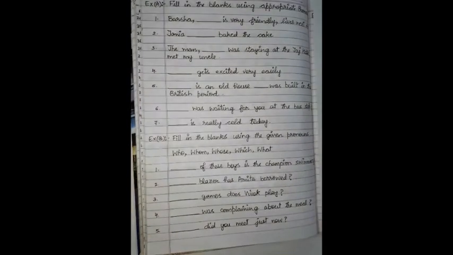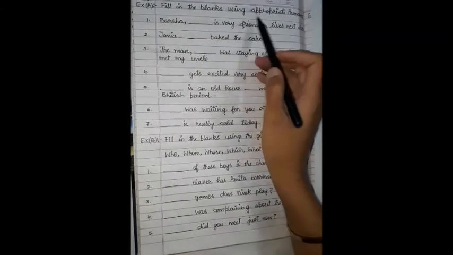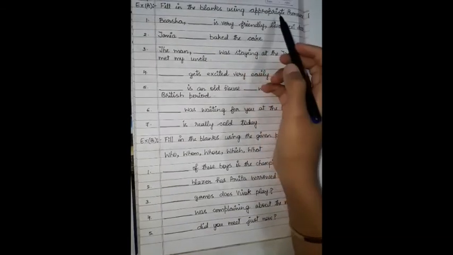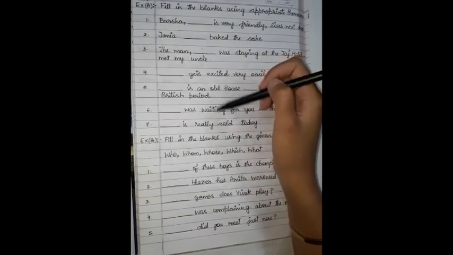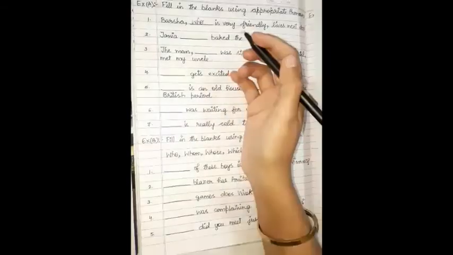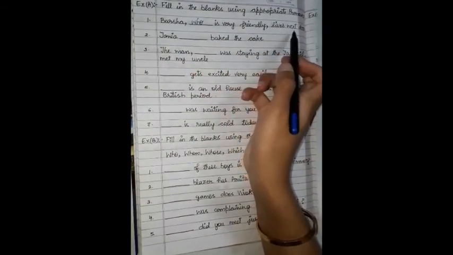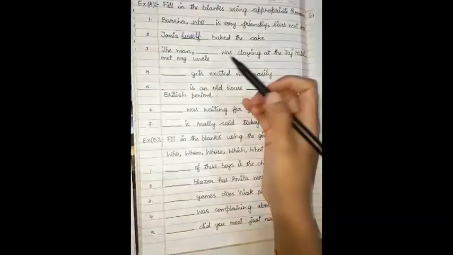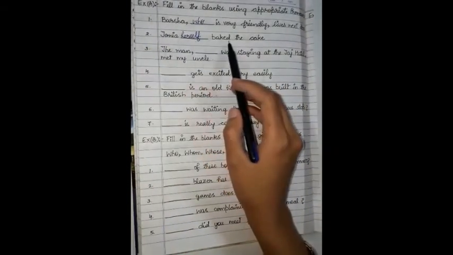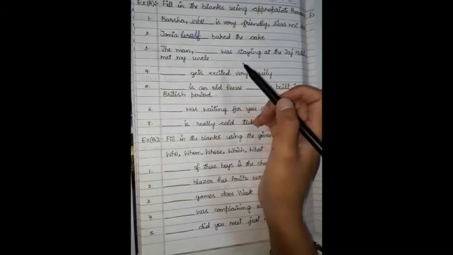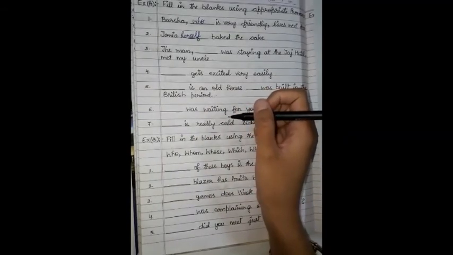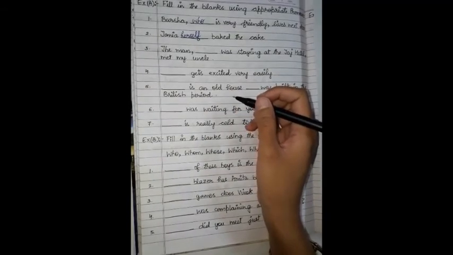So let's have a look at the exercise. Fill in the blanks using appropriate pronouns. So you have to fill in these blanks accordingly. In the first one, Barsha, who is very friendly, lives next door. Tanya herself baked the cake. Similarly, like this, you have to fill in the appropriate pronouns in these sentences.